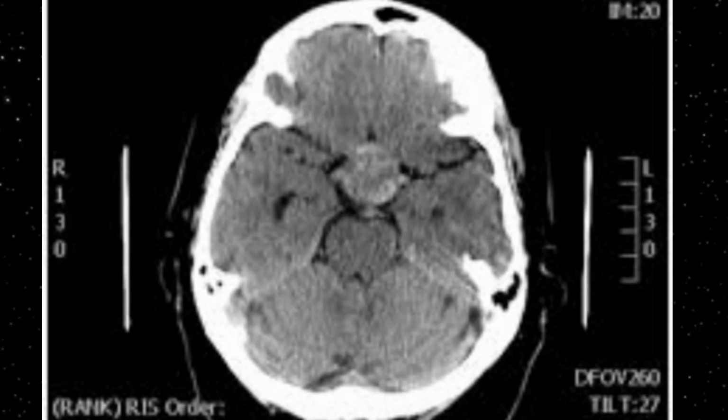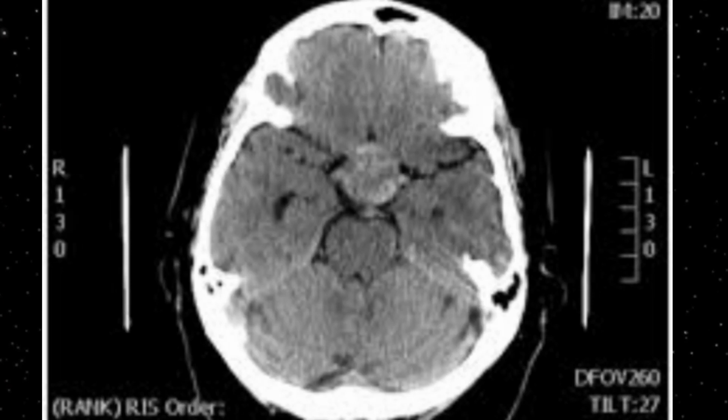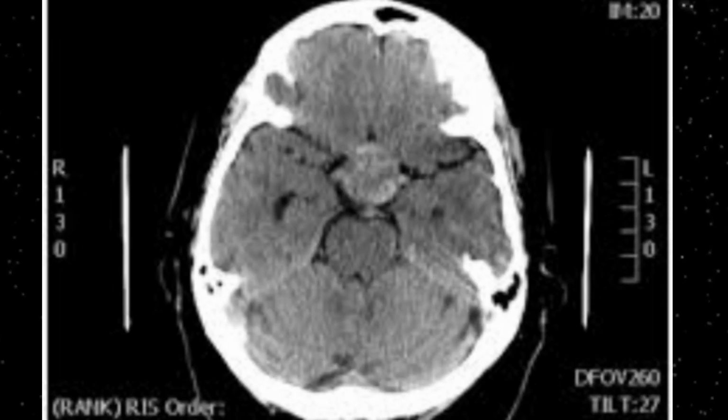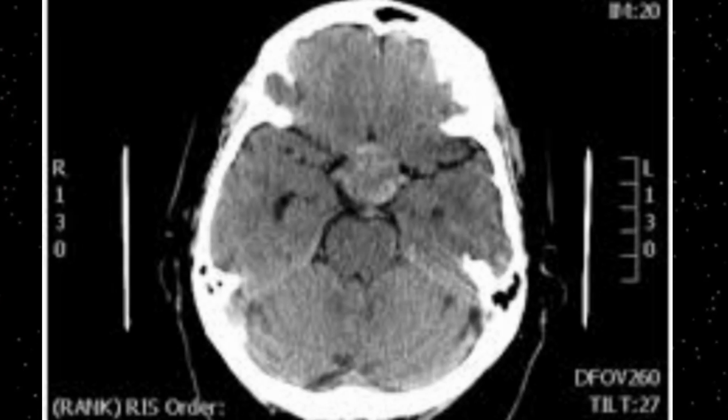On this axial CT image, you can appreciate a slightly hyperdense mass within the sella turcica, within the pituitary fossa, and it is a macroadenoma. On the basis of the size, it will be considered either micro or macro. If less than 1 centimeter, it would be micro, and if it is more than 1 centimeter, it will be macro. So this is what the macroadenoma is on the CT images.